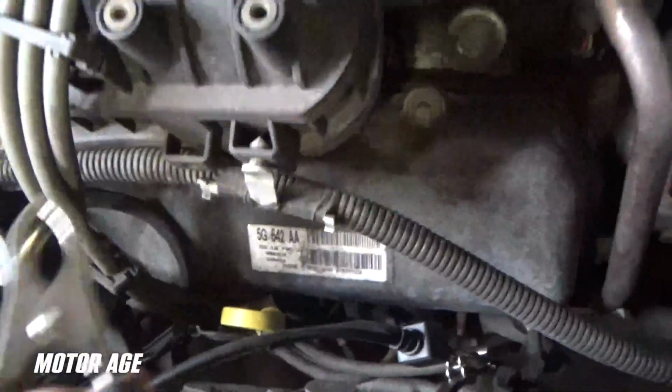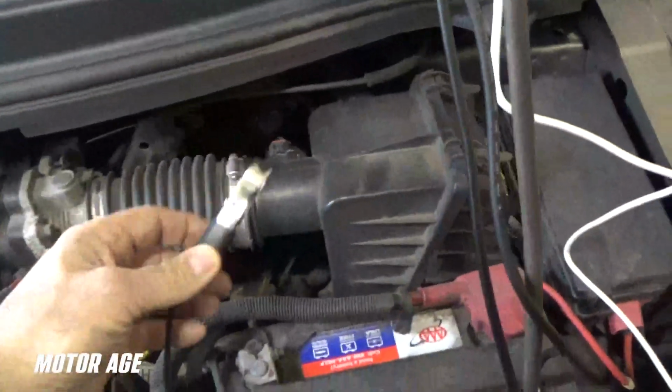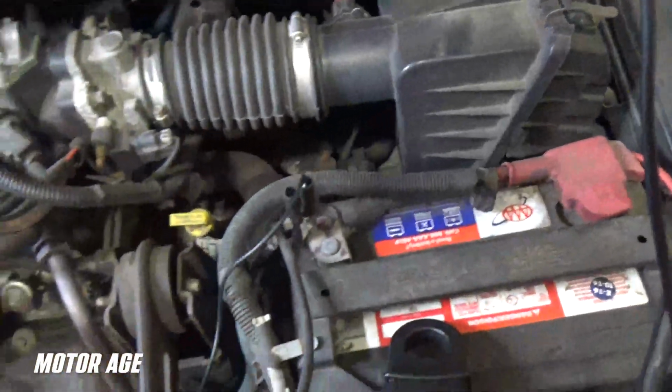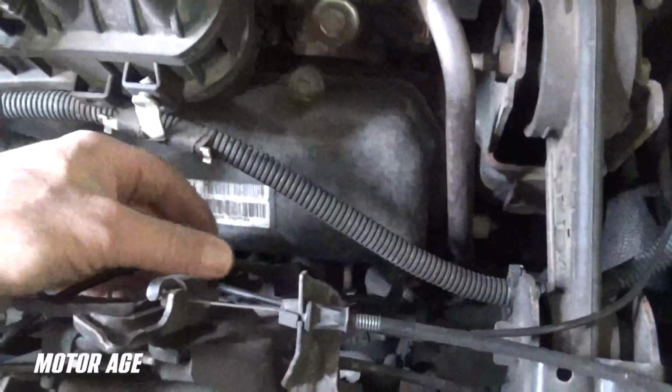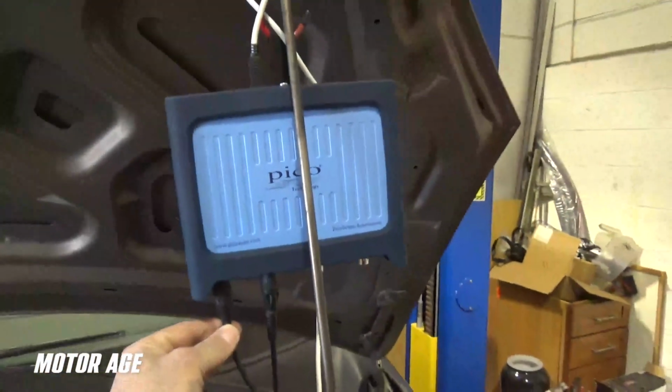And what's very important is connected to this is a ground lead. Now this ground lead should reference ground. I like to go right to the battery, but you can go anywhere that's grounded. What that does is it prevents any discharge that might occur at the wire from traveling up this lead and going into the scope. So we've got that connected to channel 1.